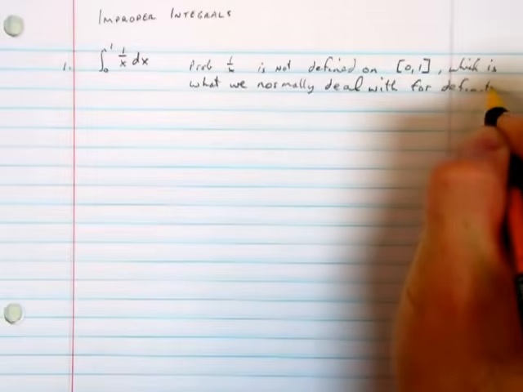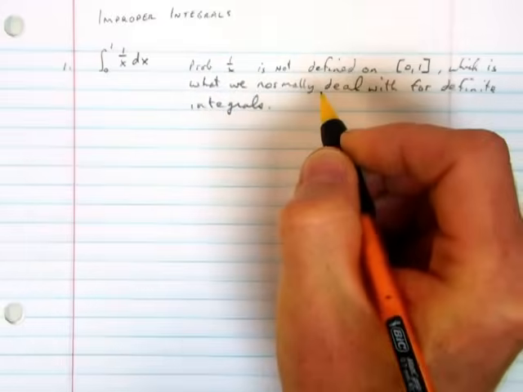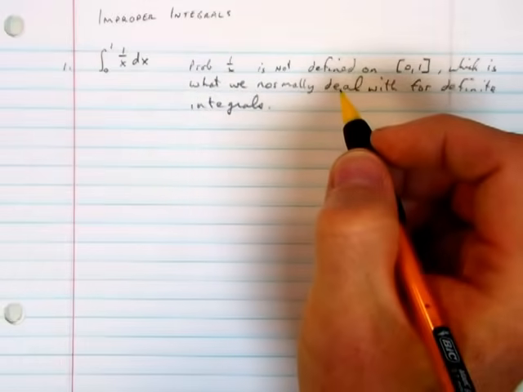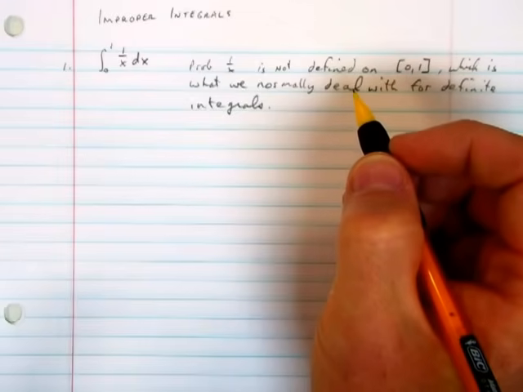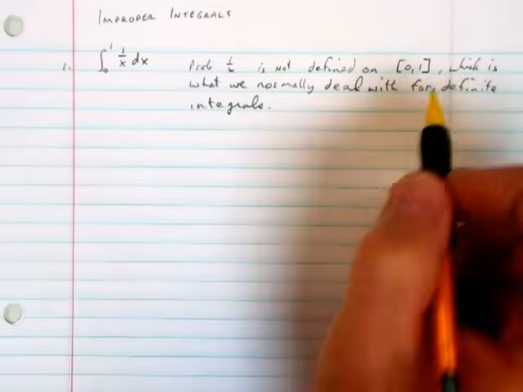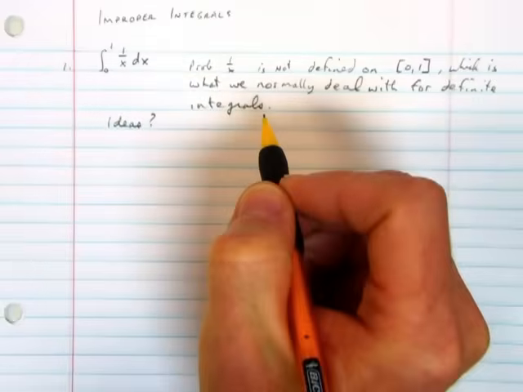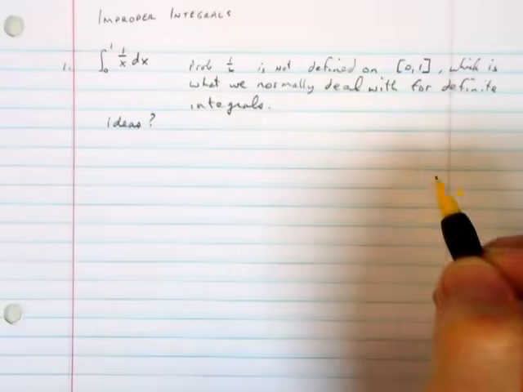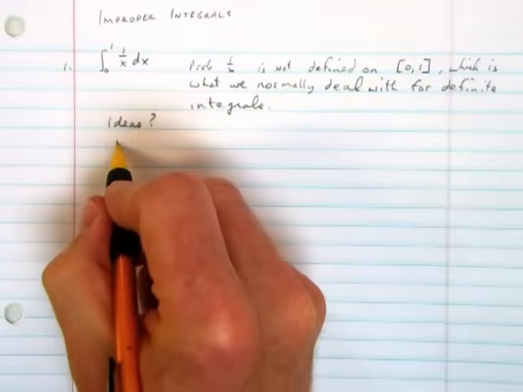Deal with for definite integrals. We also had, if we had a finite number of discontinuities. Now this is continuous. It's a continuous graph on its domain, but it's not continuous on the closed interval from 0 to 1. So what I'd encourage you to do is think, do you have any ideas on how you could do this? You could pause it and then come back.